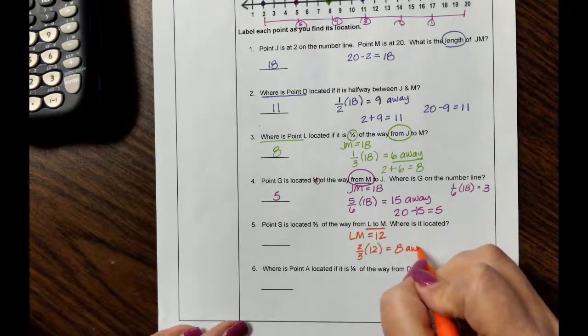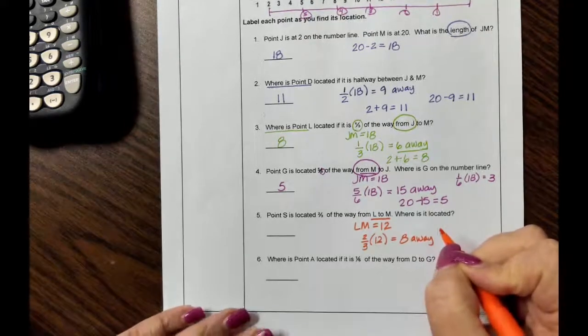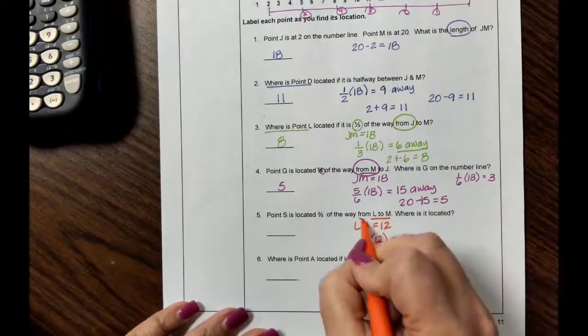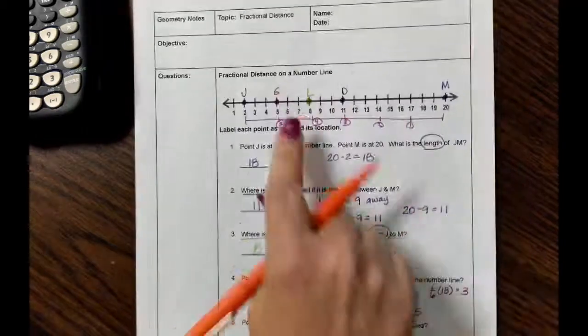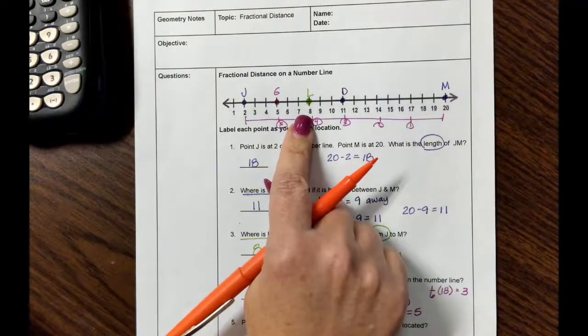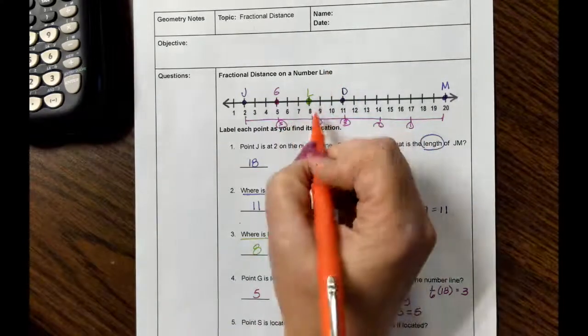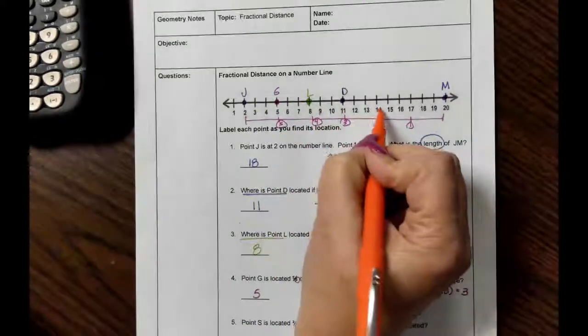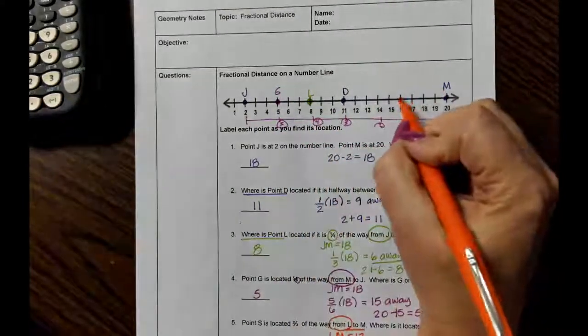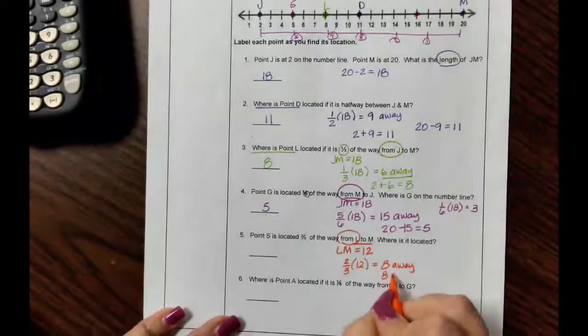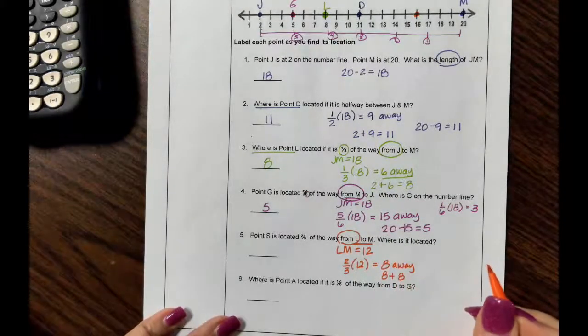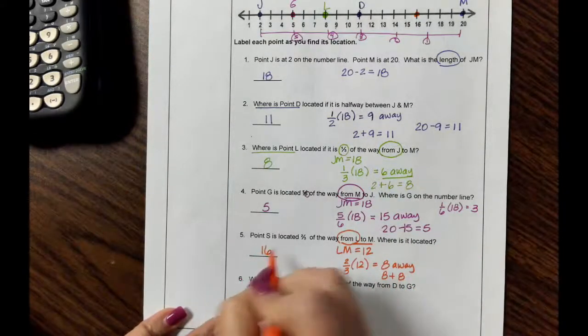It is 8 units away from L. L was at 8, and it's 8 units away from that spot. So you can count 1, 2, 3, 4, 5, 6, 7, 8. Or you can take the 8, its position, and add the 8 that you want to go 8 units away and find out that point S is at 16.